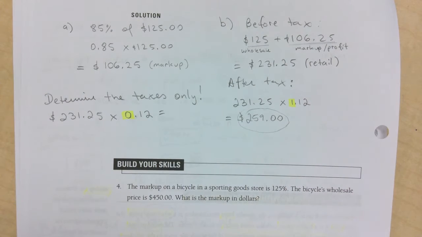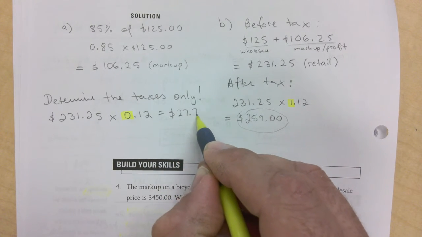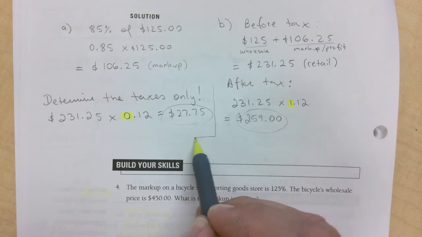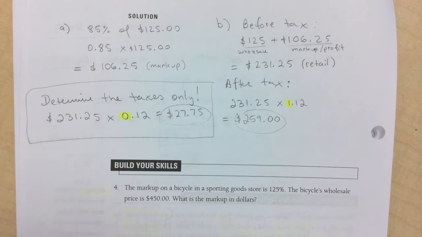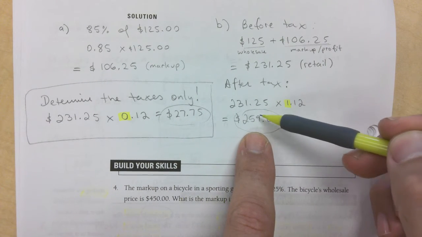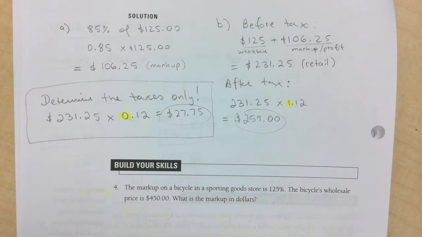So that's 27.75. Okay, so this is an aside that they didn't ask you for. Another way could have been that you just subtracted these two to get you that 27.75.